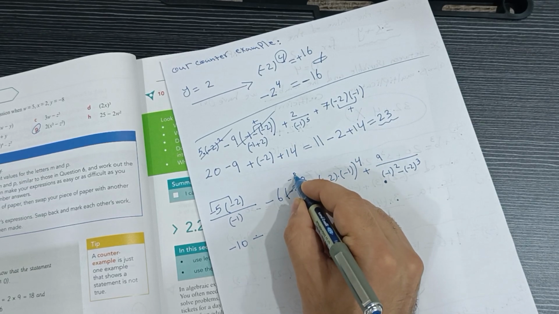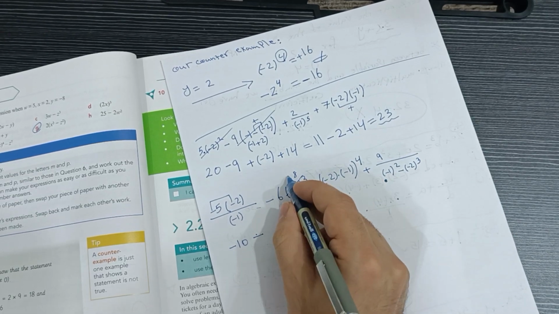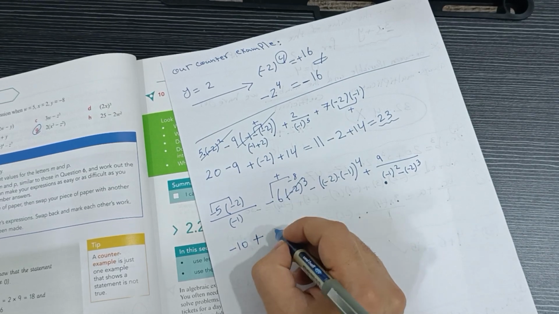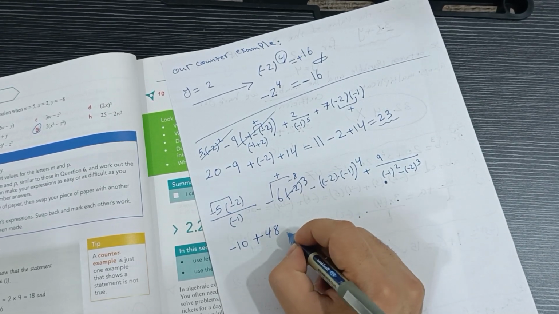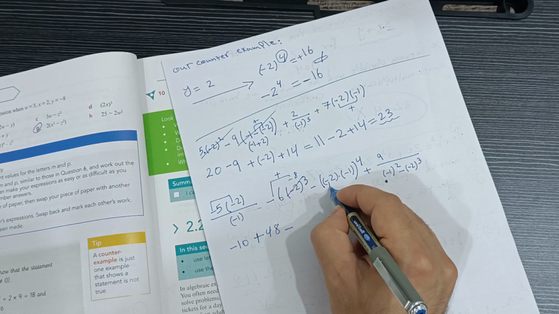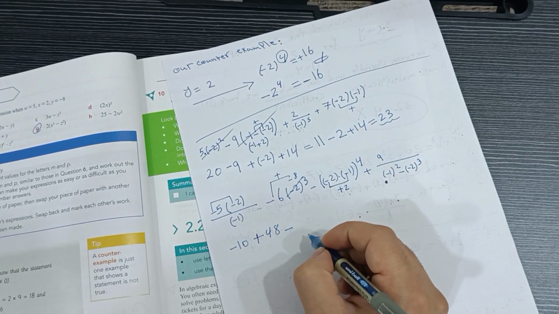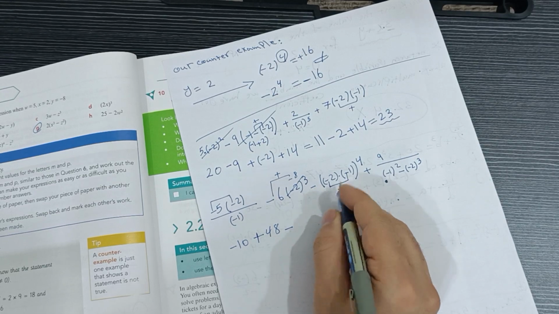-8. -8 times -6, negative times negative, positive. So here is going to be positive. 6 times 8, 48. Perfect. Minus negative 2 times negative 1, positive 2. Positive 2 to the power of 4, 16. Minus 16.